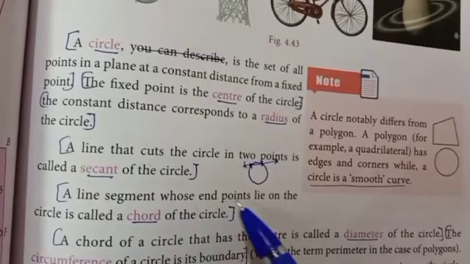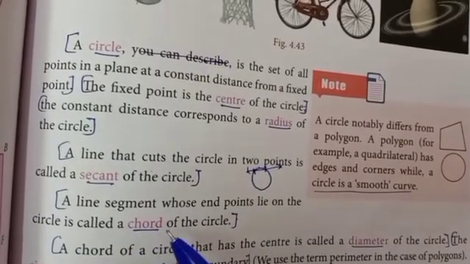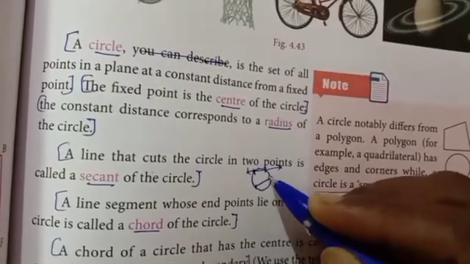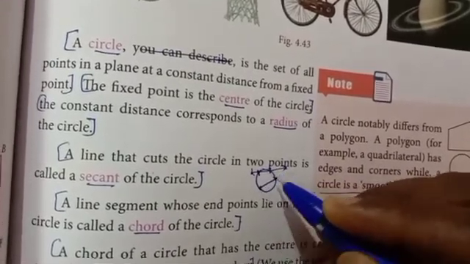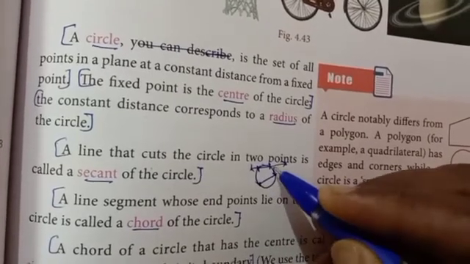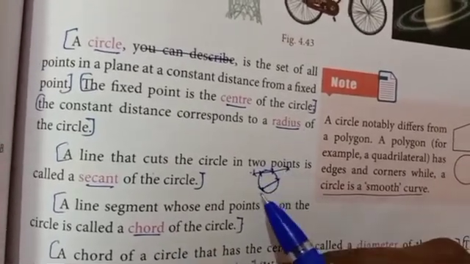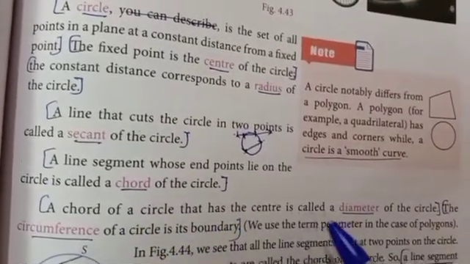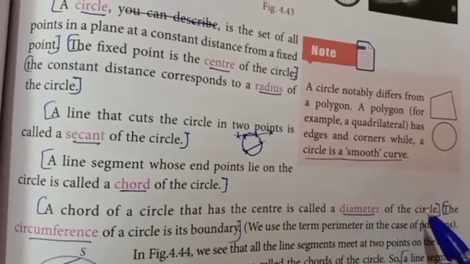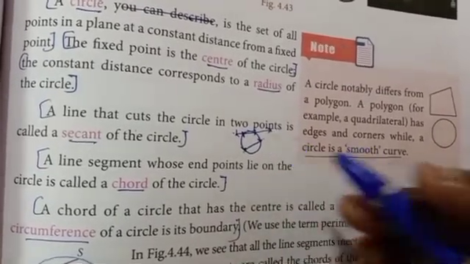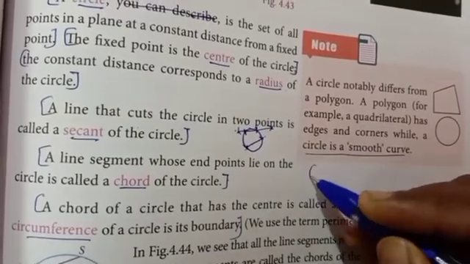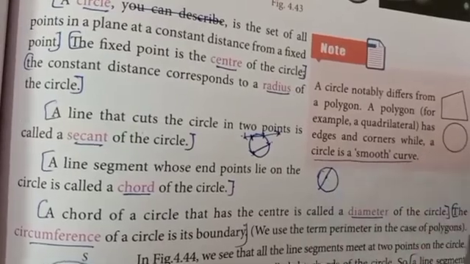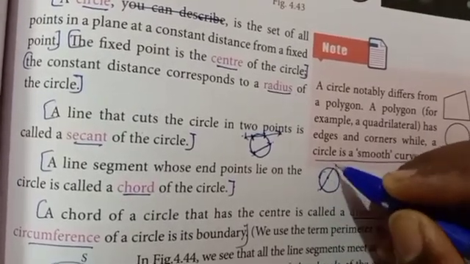The line segment whose end points lie on the circle is called a chord. This line segment, whose end points lie on the circle, is a chord. It is not a secant, it is a chord. A chord of a circle that passes through the center is called a diameter of the circle. Suppose a chord passes through the center of the circle, it is called a diameter.